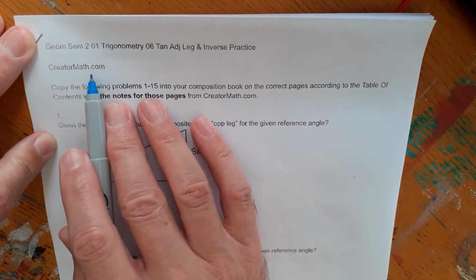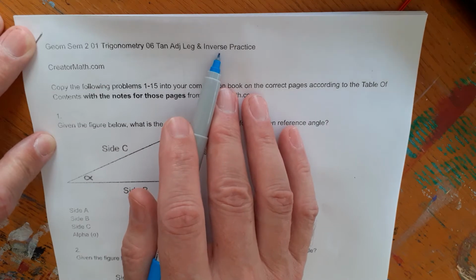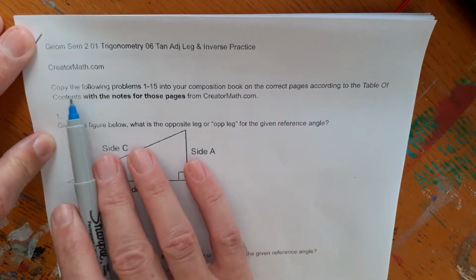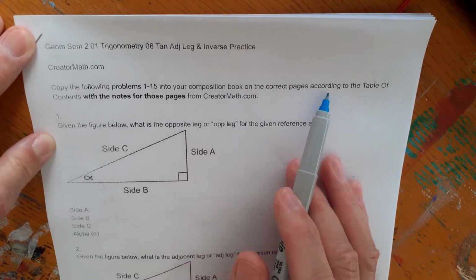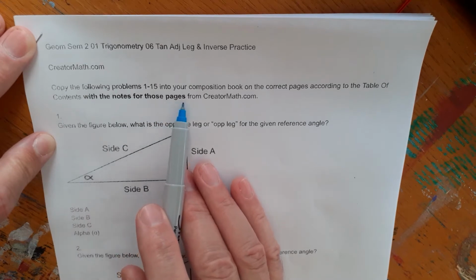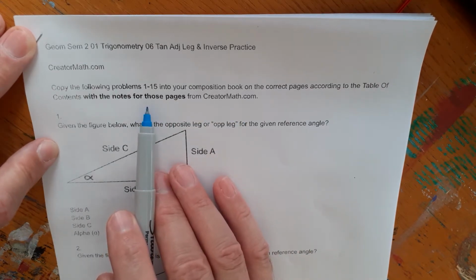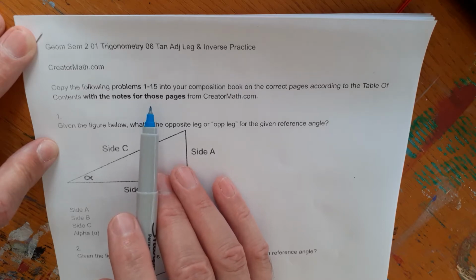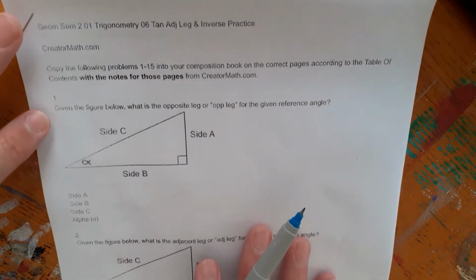This is all from creatormath.com. Go to that tab, which is geometry, and find this lesson name to match the video and the assignment. This one says copy the following problems 1 through 15 into your composition book on the correct pages according to the table of contents with the notes for those pages from creatormath.com. So don't forget the notes. I cover a lot of things in these problems, but there's a lot of things in the notes that I don't cover. So the notes are an important base to being able to do these problems.